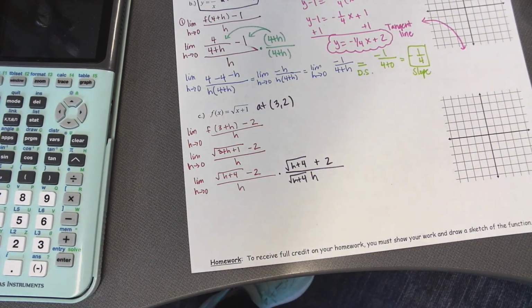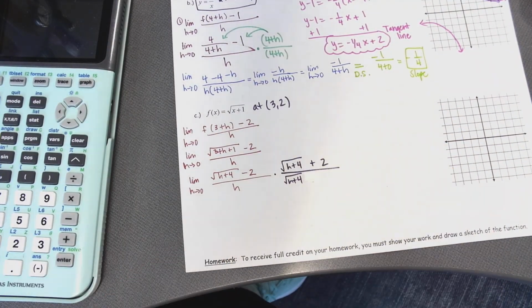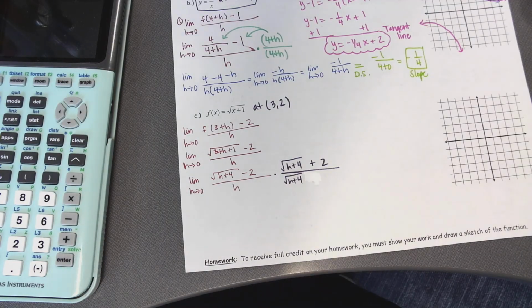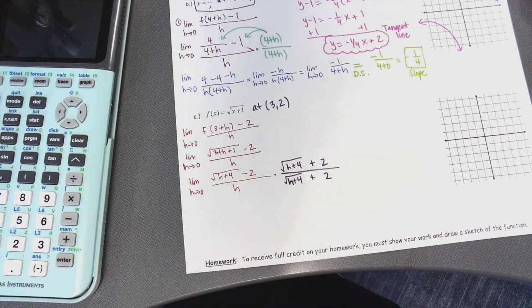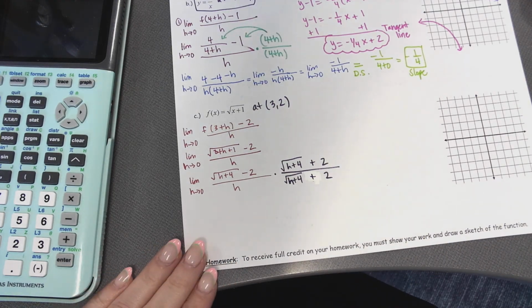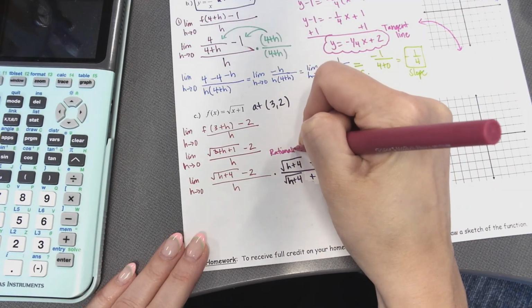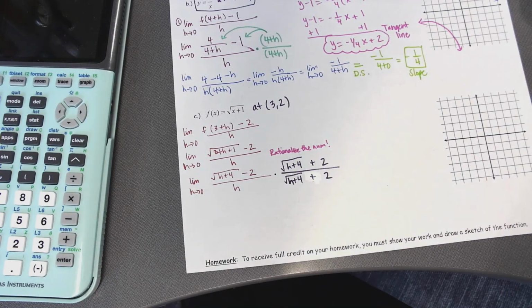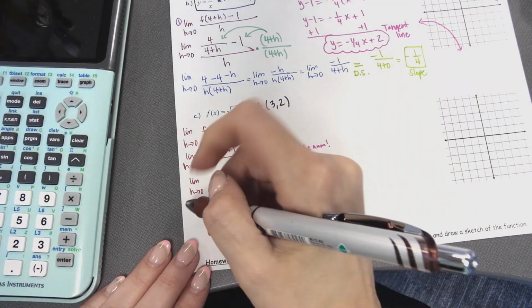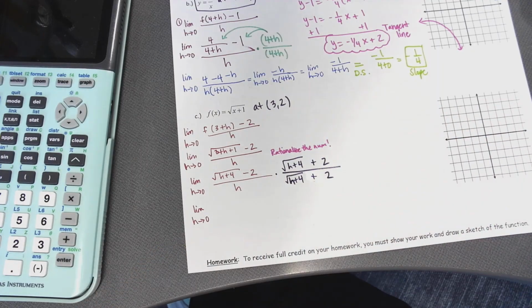Okay, and then just like we've been doing, when you're multiplying, you can keep things as a product. Start to write the same thing over. Okay, so we're going to rationalize the numerator. Okay, and you can go ahead and do that. How confident are we feeling on rationalizing it without me? Pretty good? Sort of good? Sort of bad?